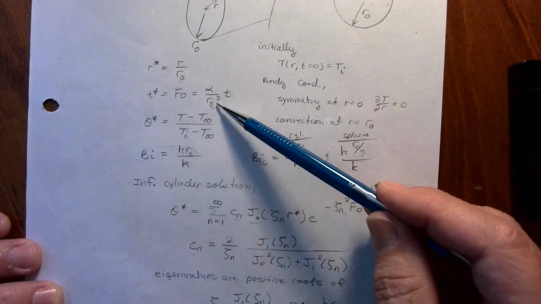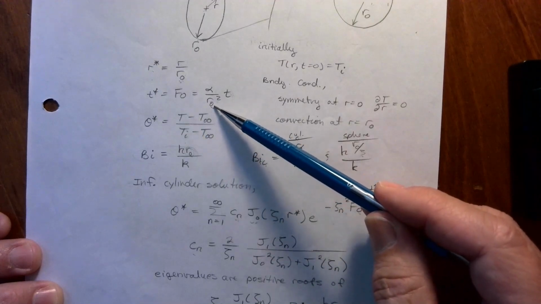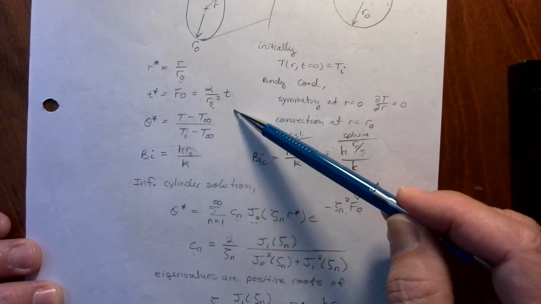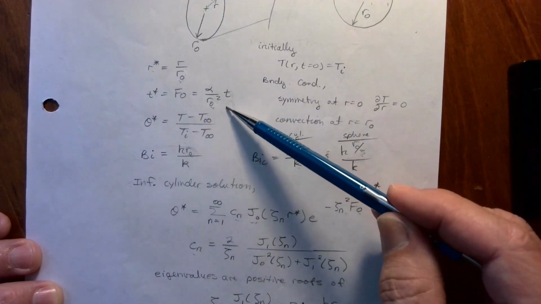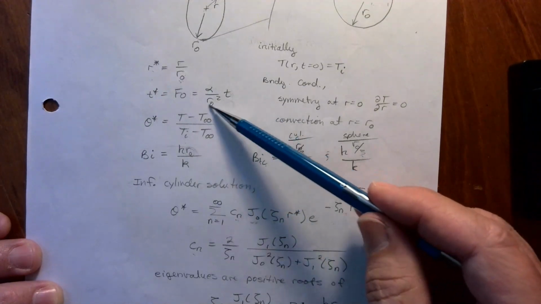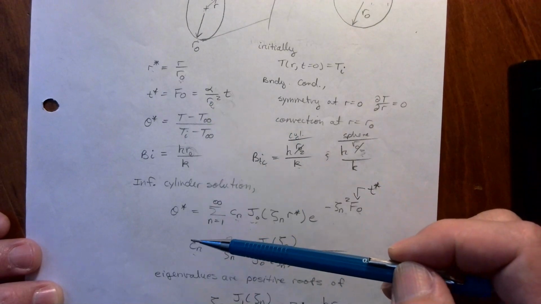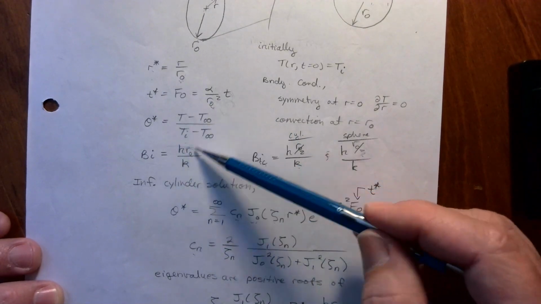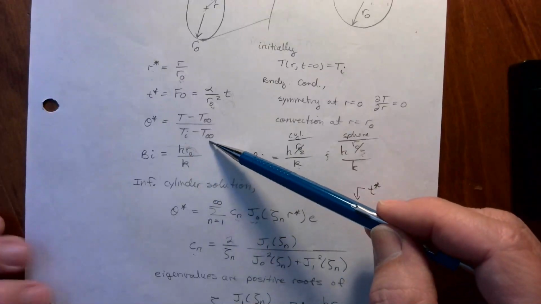Remember before, the time scale, as I did now, is r naught squared over alpha, and the time scale would be in the denominator of this equation. Alpha over r naught squared is actually a 1 over time unit. Theta is the same: T minus T ambient over Ti minus T ambient.